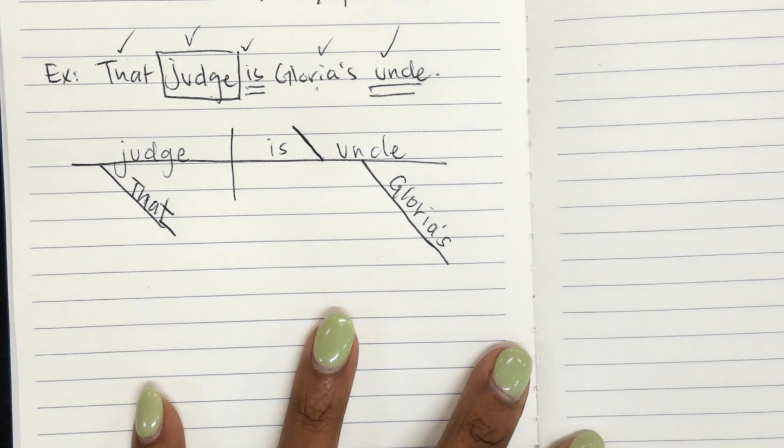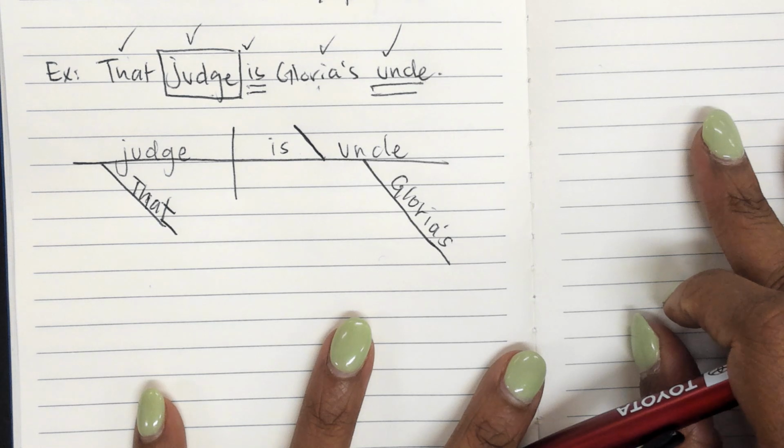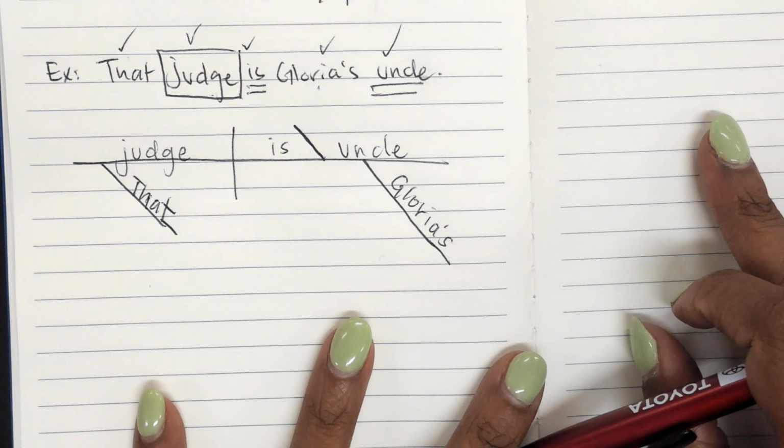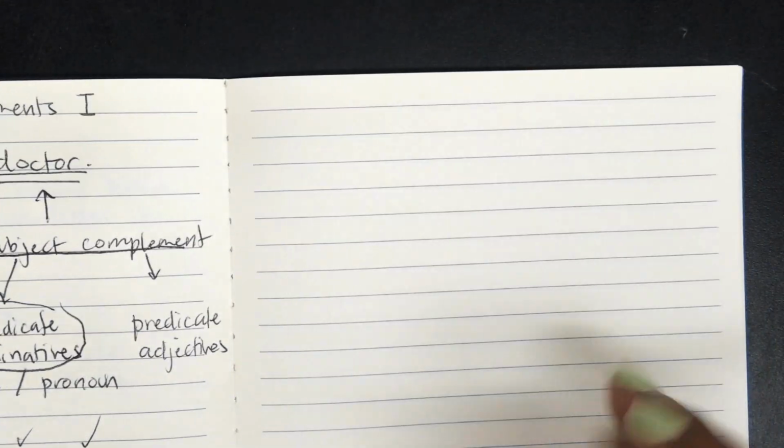Okay, great. I think we're ready to practice. Just don't forget to draw that slanted line in between your linking verb and your predicate nominative. Fancy stuff, y'all.